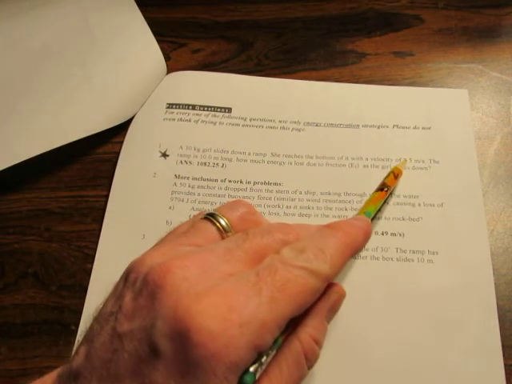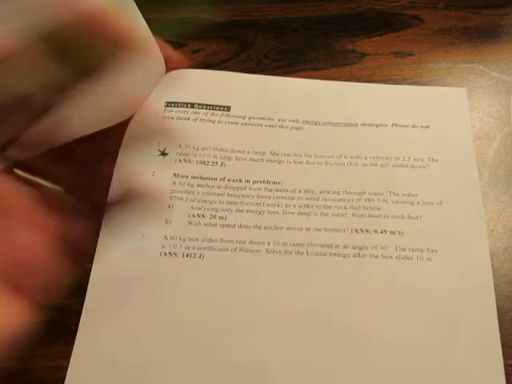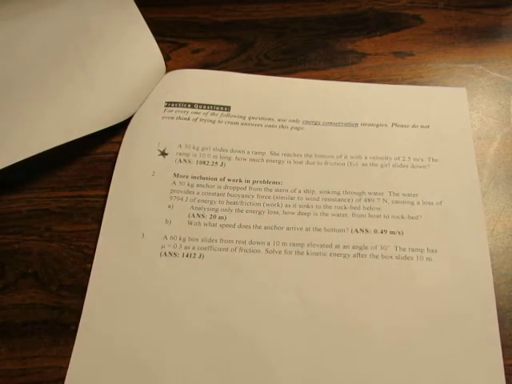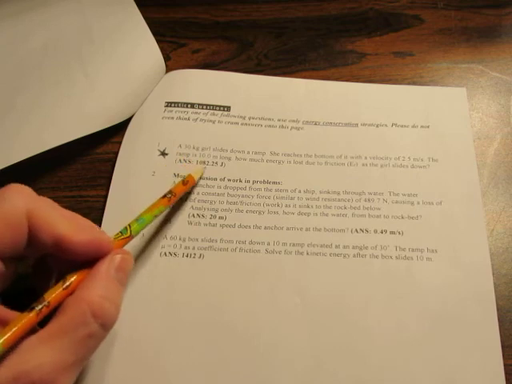She arrives at the bottom of the slide with a speed of 2.5 meters a second, which is not fast enough for if this was a grade 11 question, because she's going to lose heat energy as she slides down the slide. So try the question out and see if you can get that as an answer.